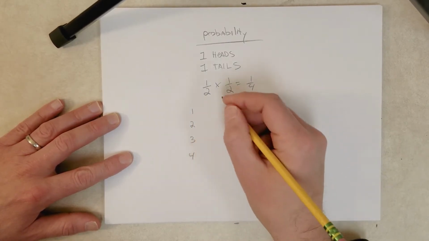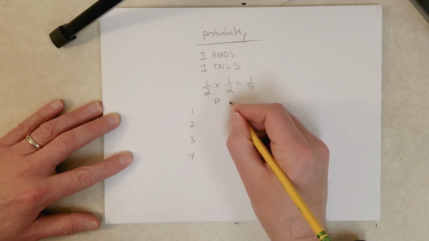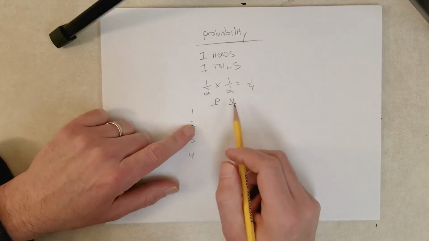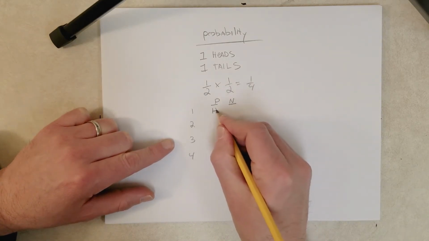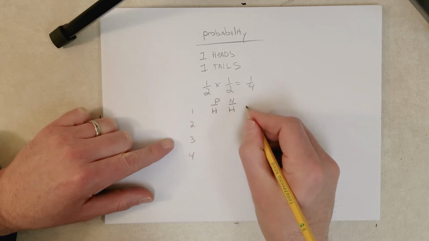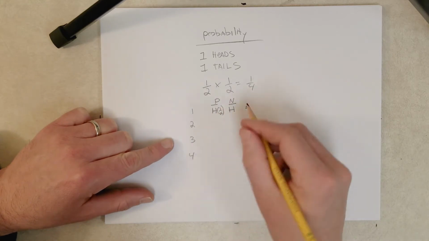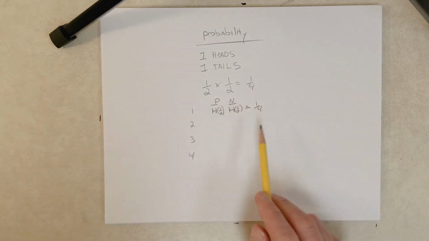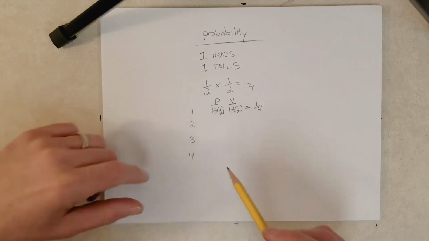So there are 4 possible outcomes of events, let's say, concerning the penny and the nickel. So if we flip the penny and the nickel, first time we flip the penny, maybe it comes up heads. And then we flip the nickel, and maybe it comes up heads. So there's a 1/2 chance of the penny being heads, and 1/2 chance of the nickel being heads. So we can say there's a 1/4 chance of both the penny and the nickel being heads.